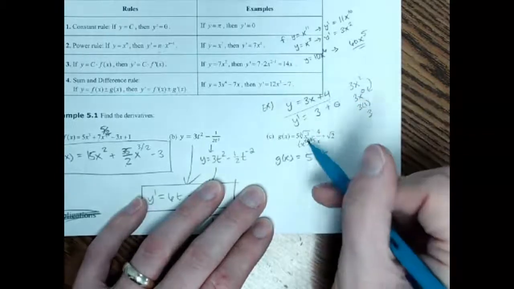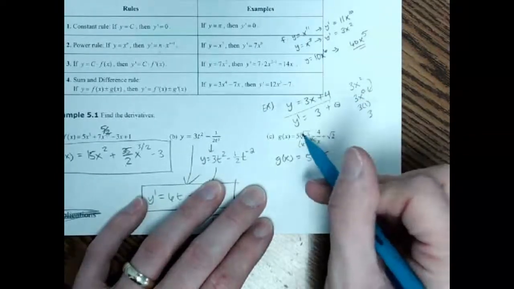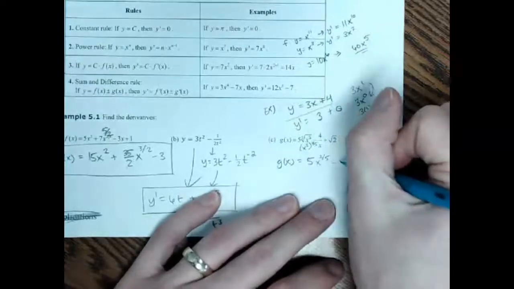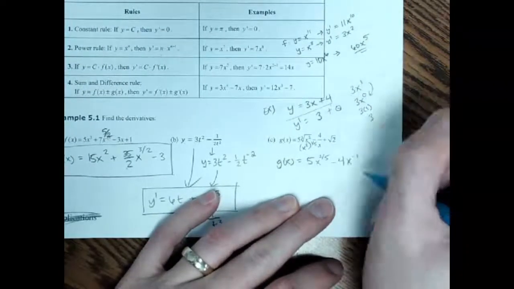Since it was x squared, there's a 2 on top. Since it was a fifth root, 5 on the bottom, right? A cube root would be a 1/3. Square root would be a 1/2. 17th root would be a 1 over 17, right? Any nth root is just your 1 over n as an exponent. And then you have your minus 4x to the negative first.